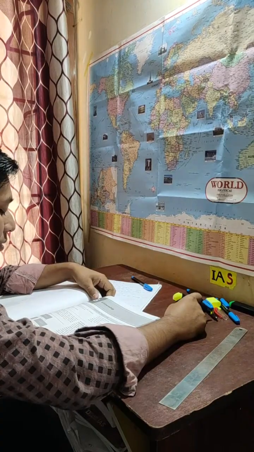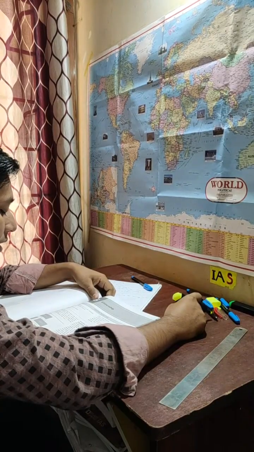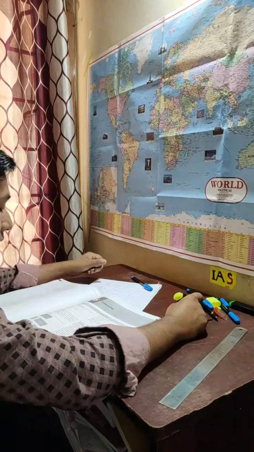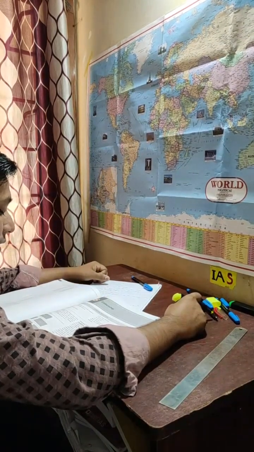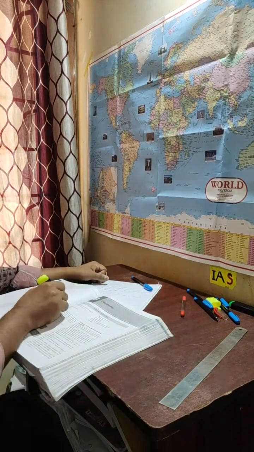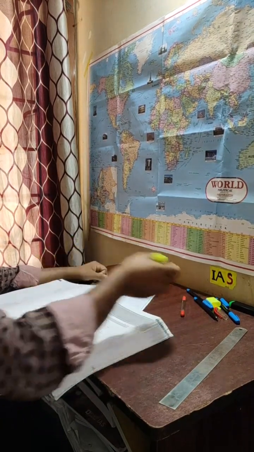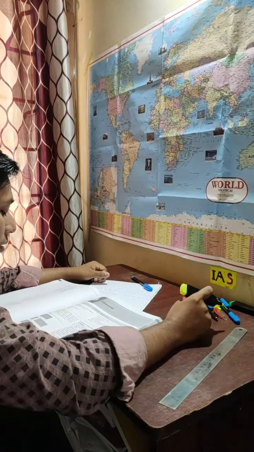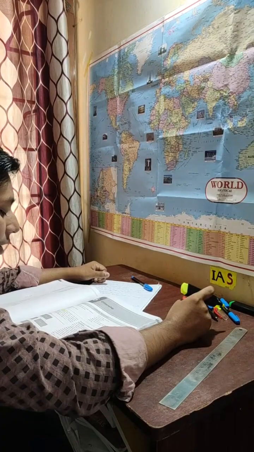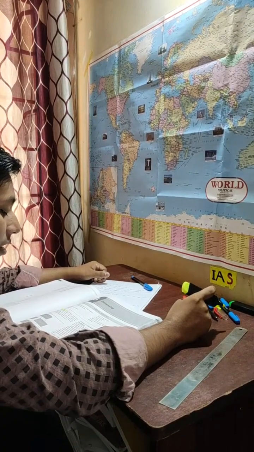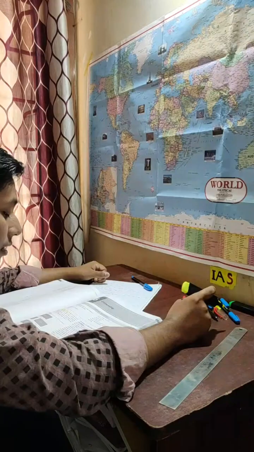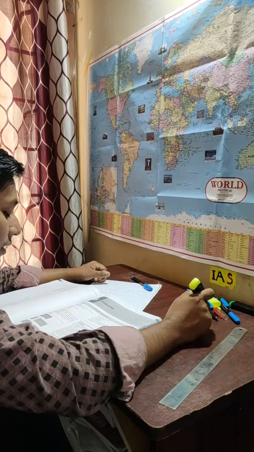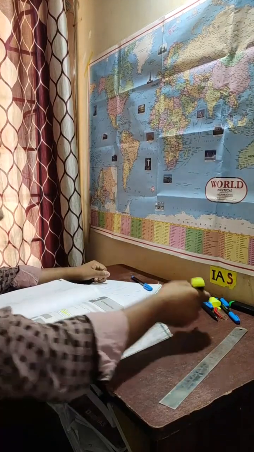Articles 5 to 11 under Part 2 of the Constitution deal with the law relating to citizenship. These articles deal with the citizenship of Indians at the commencement of the Constitution, that is 26th January 1950.